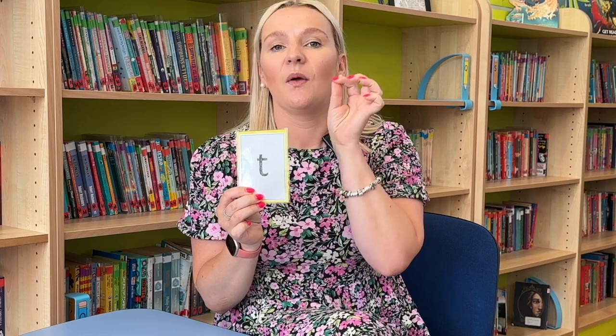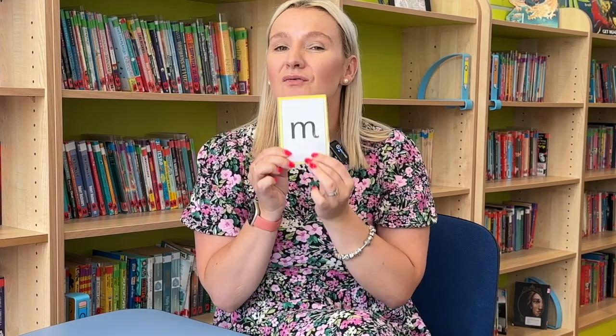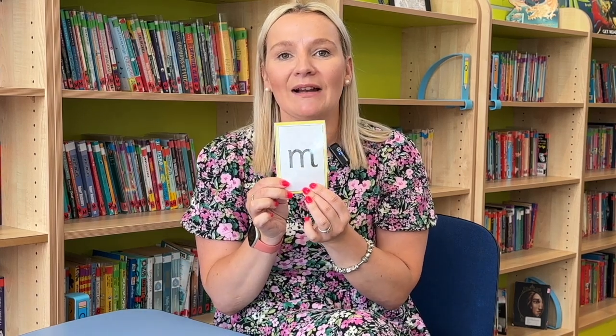So when you're focusing on this at home, really go into the letter sound without that extension on the end. These are really great skills to help us with our early blending, which will help us with our reading and writing as we move through the school.